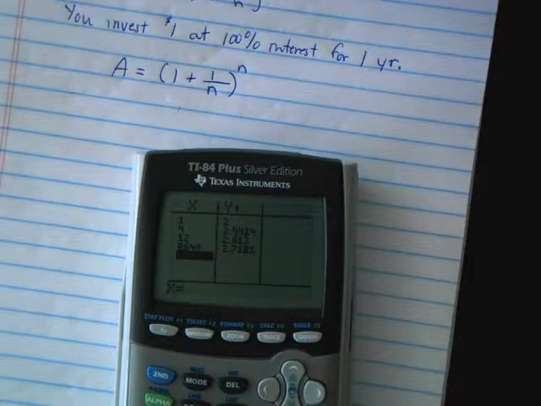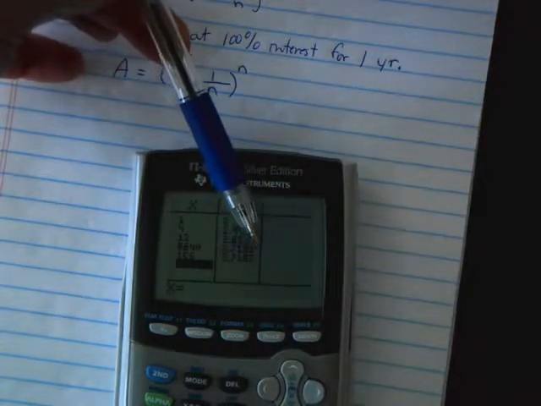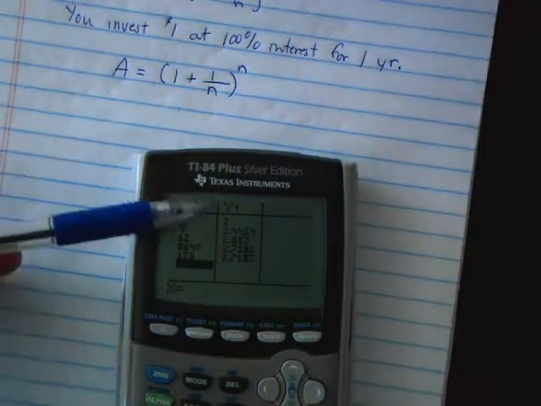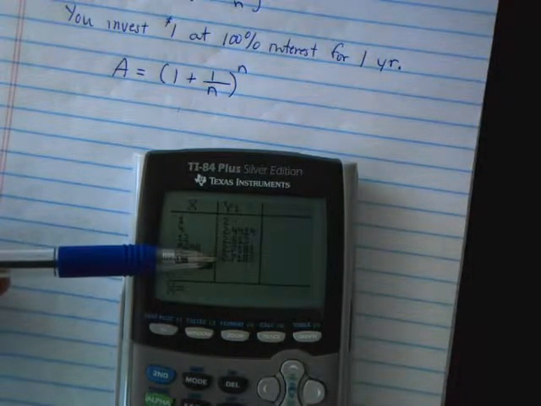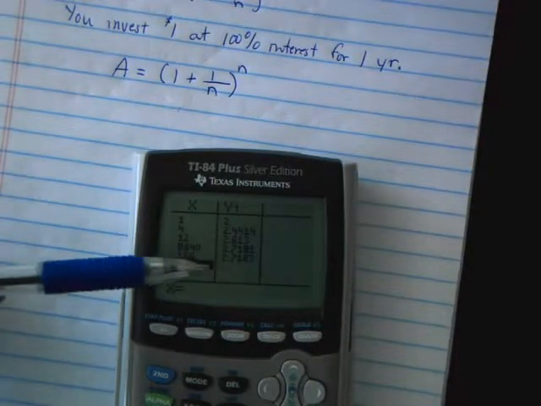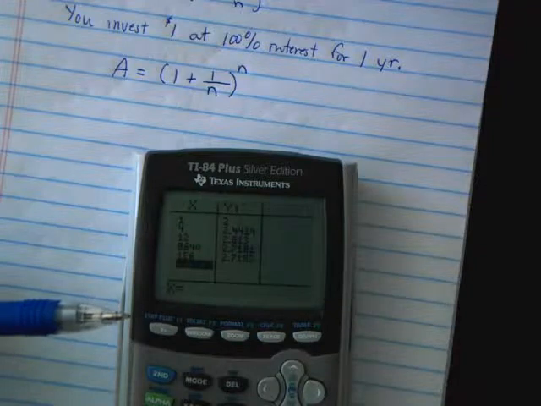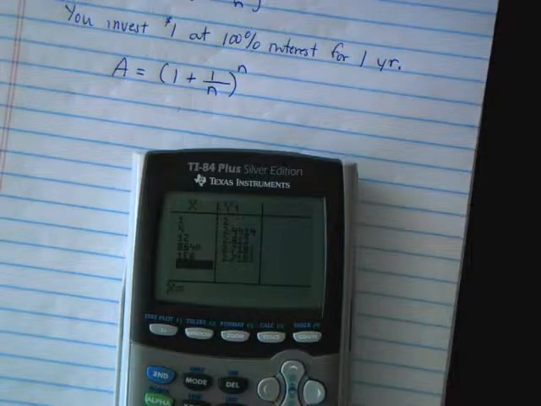So what you're saying is, when this number gets bigger, let's make this number like 1 million, so they pay me interest 1 million times a year. The Y value is getting bigger, isn't it? Yeah, but is it getting a lot bigger? No. In fact, it looks like these Y values are approaching an asymptote. And what number do they look like they're getting closer and closer to? 2.718 something, something, something. Anybody recognize that number?